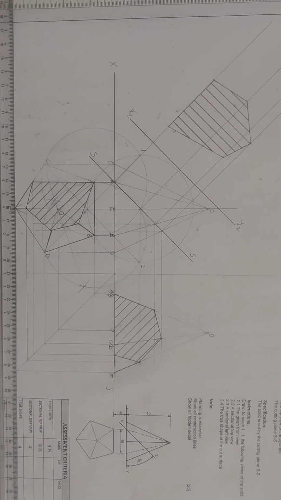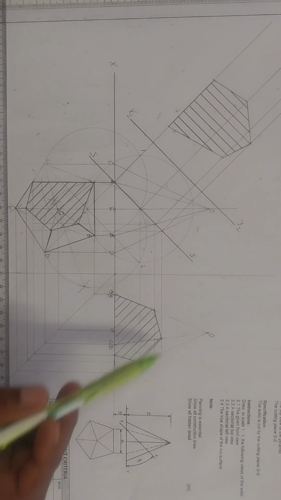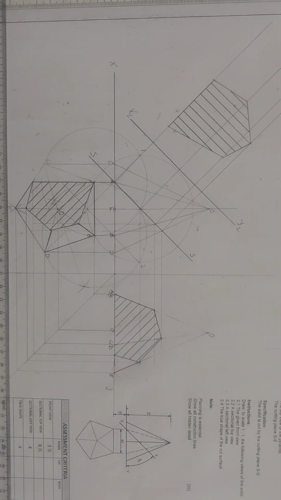And once you've done this, you have your sectional top view, your sectional left view, and your true shape. Your drawing is complete. You've answered all the necessary questions, then you are done. Thank you.